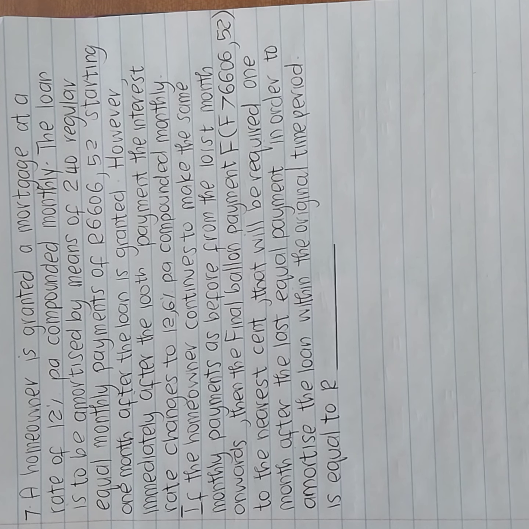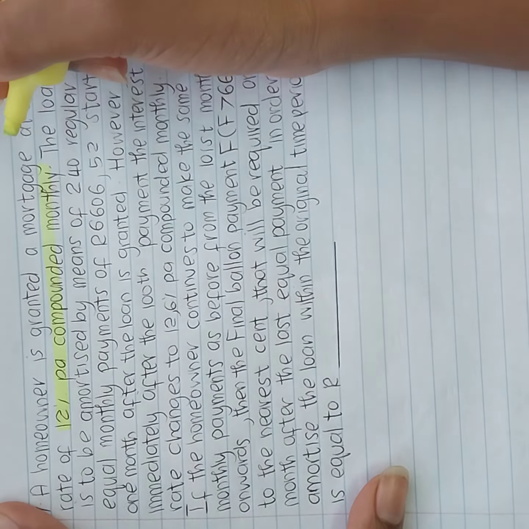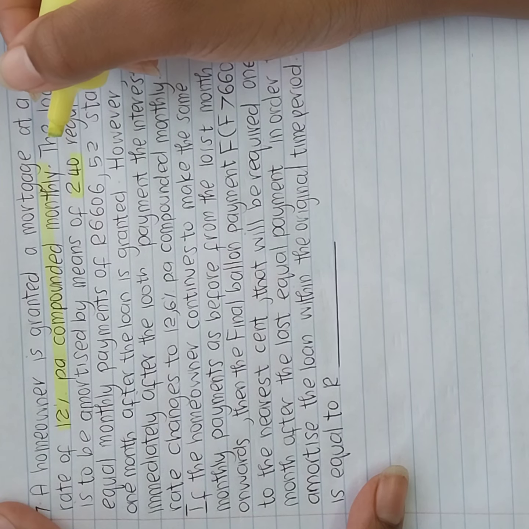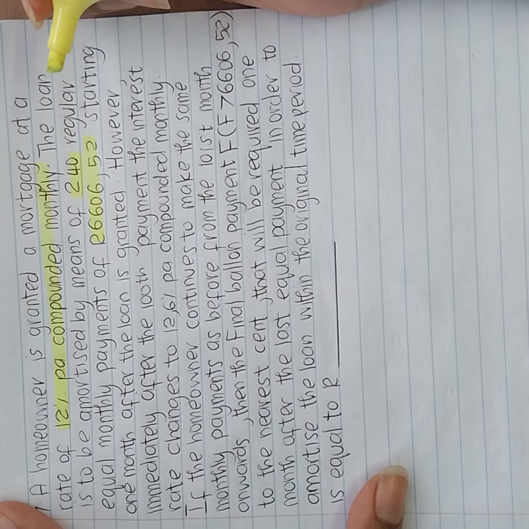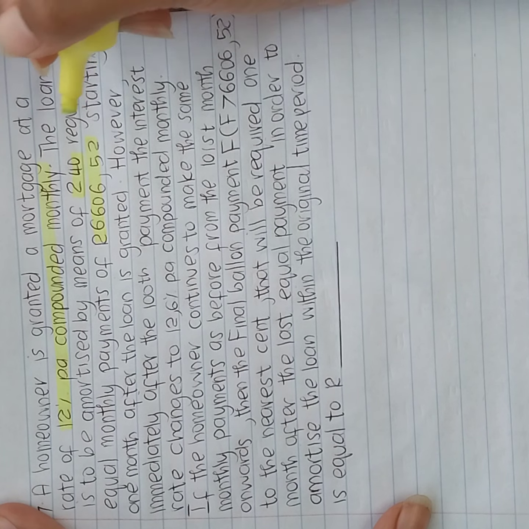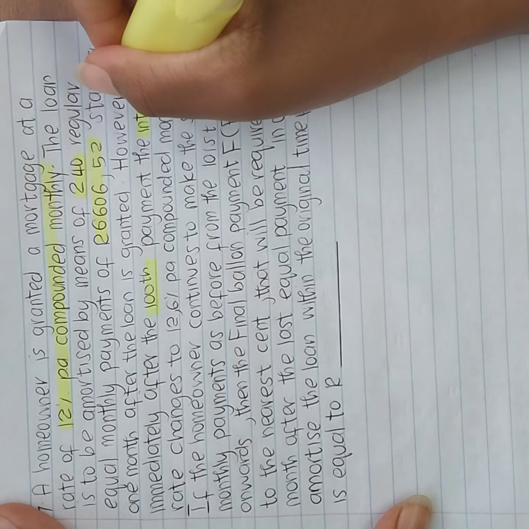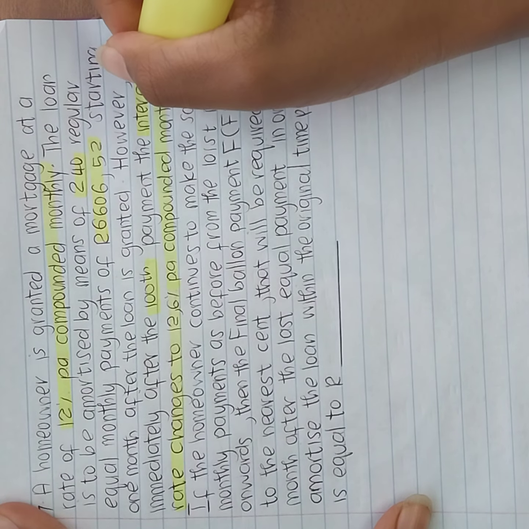It says that a homeowner is granted a mortgage at a rate of 12% per annum compounded monthly. The loan is to be amortized by means of 240 regular monthly payments of 6,606.52 starting 1 month after the loan is granted. However, immediately after the 100th payment, the interest changes to 12.6% per annum compounded monthly.